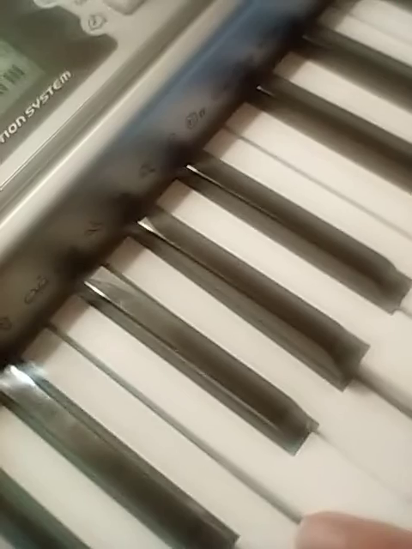Now, how you construct a chord, particularly a major triad, is what it's called. You'll have what's called the root, the third, and the fifth. And you can play that at any octave.